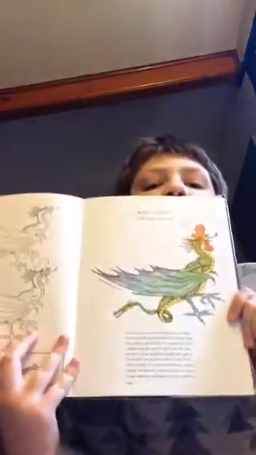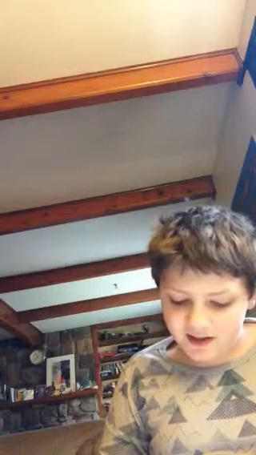Next up is the cockatrice. The cockatrice is born from an egg laid in a dunghill by a rooster. The egg must then be hatched by a toad. What? The cockatrice has the head of a cockatiel, the tail of a serpent, the wings of a bird or bat. No, it looks like the wings of a bat.